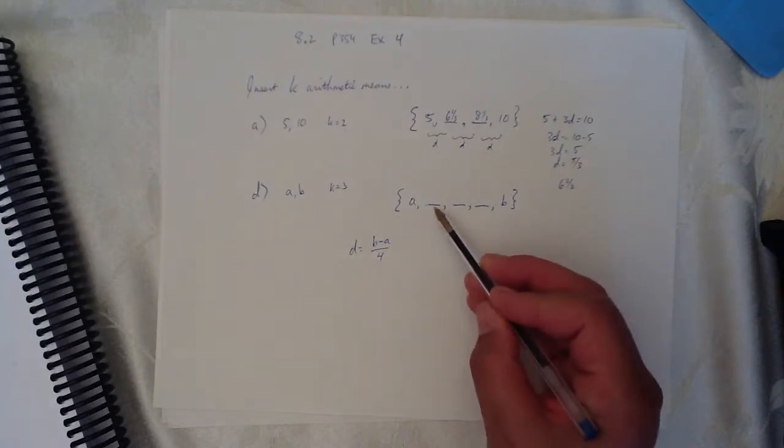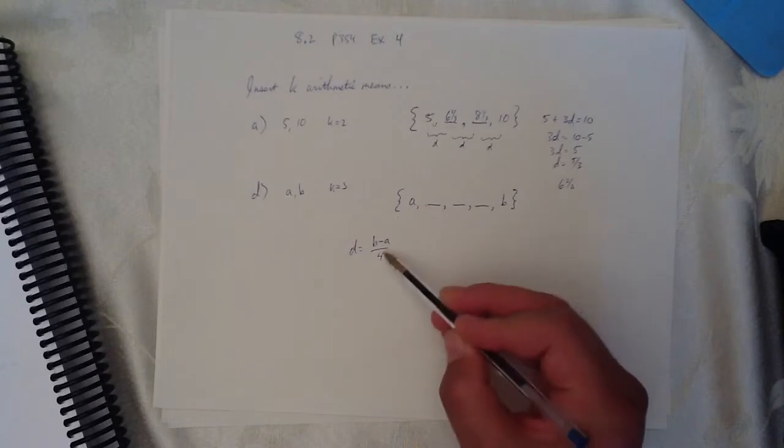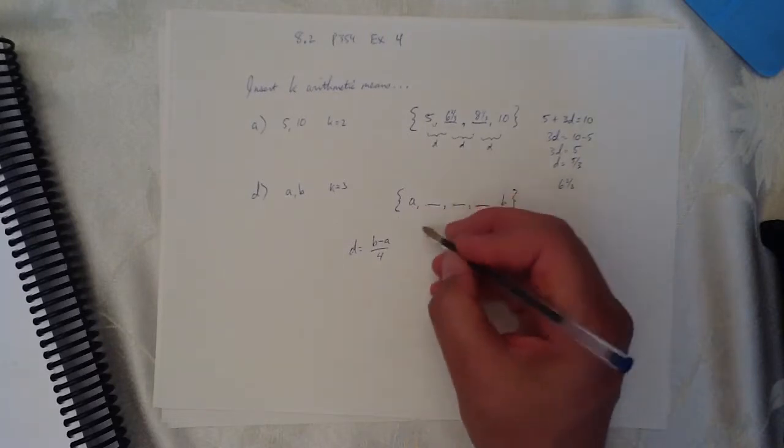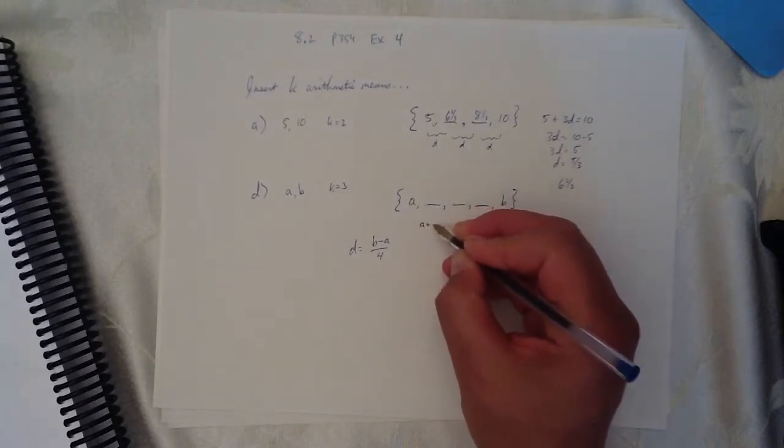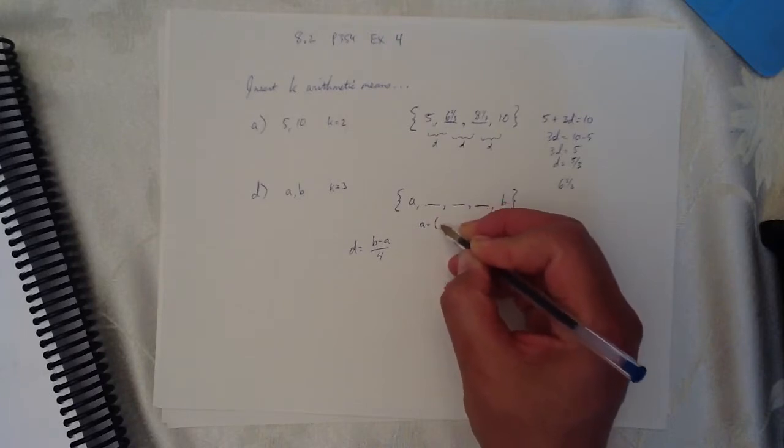So the first term after this term here would be A plus this stuff. So the first term is A plus (B minus A) over 4.